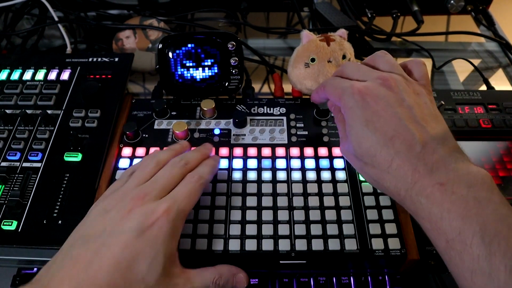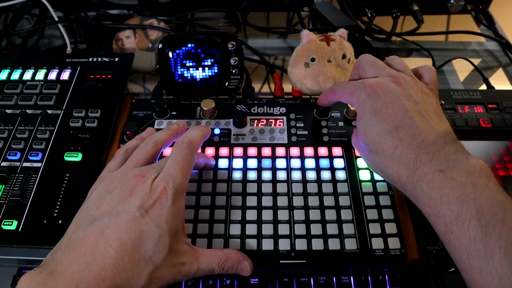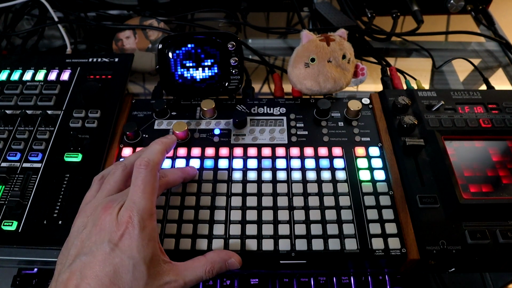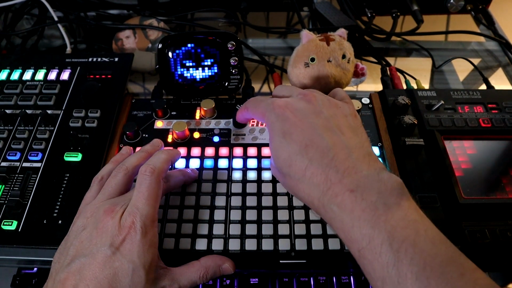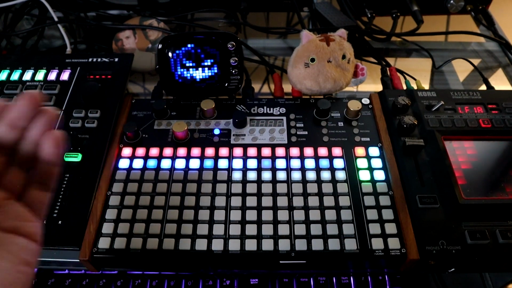So we're going to set the tempo to the drum loop. Hold down tempo, press the drum loop. We create an audio clip by holding an empty row down and pressing the select knob. We have a new audio clip.